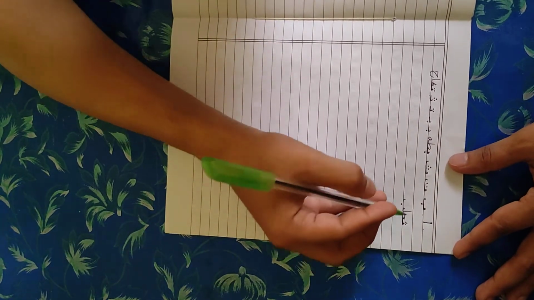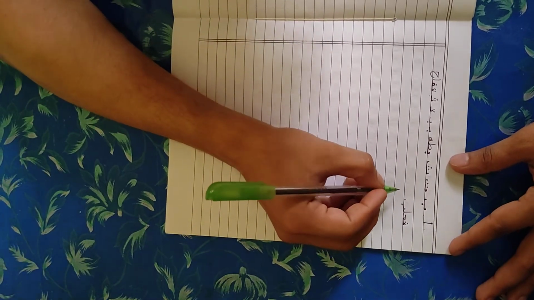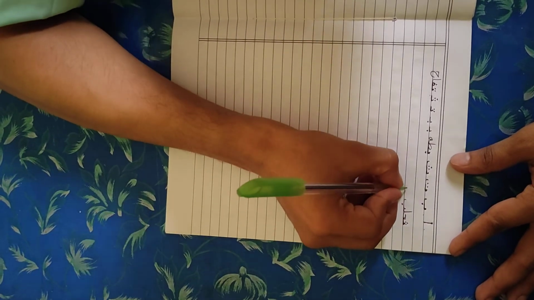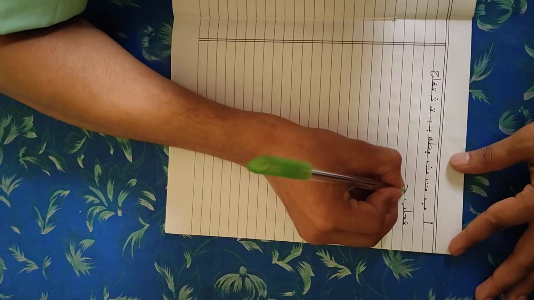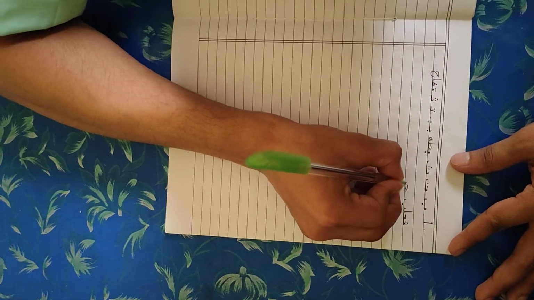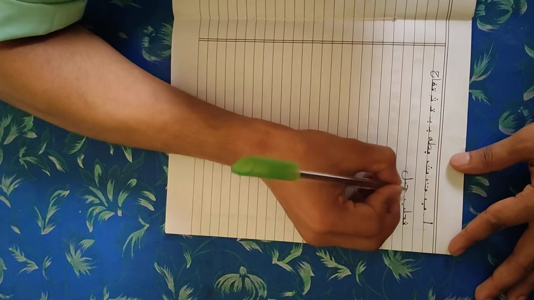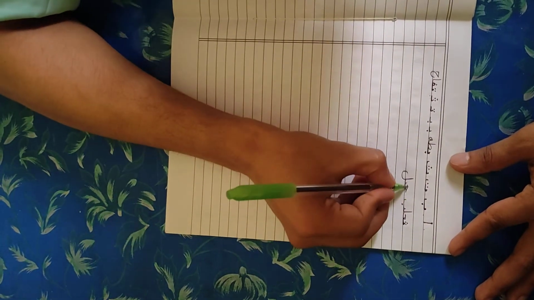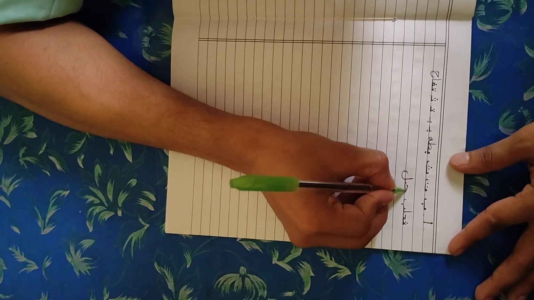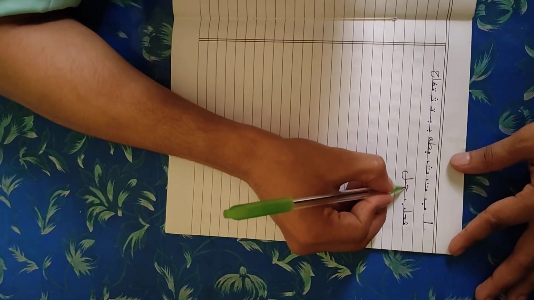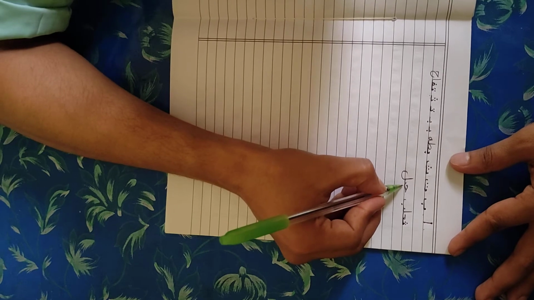Okay, let's see. Suppose I am writing habelun. Ha, ba and lam. See here, this one is the first form of ha. If we want to write ha fully, then we have to write it like this.